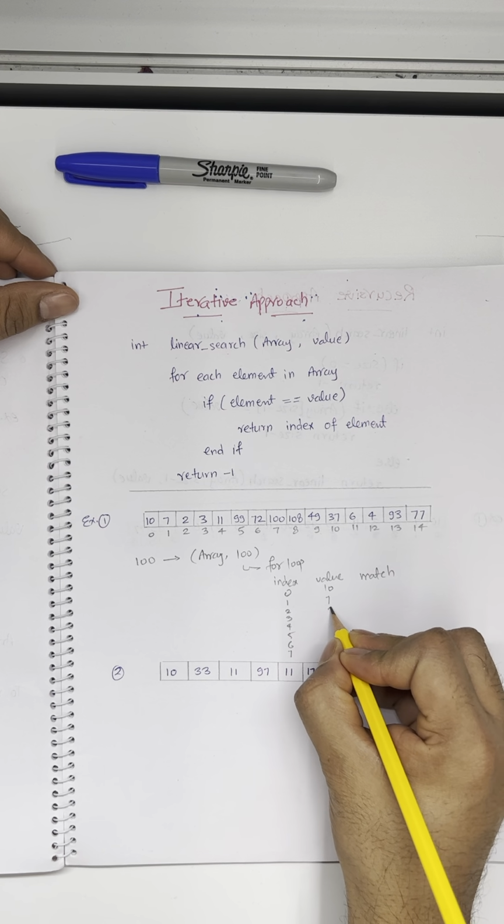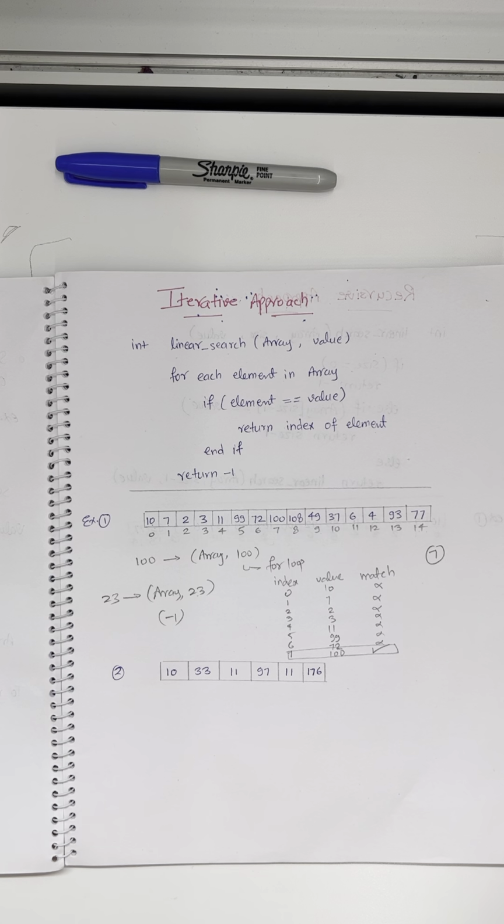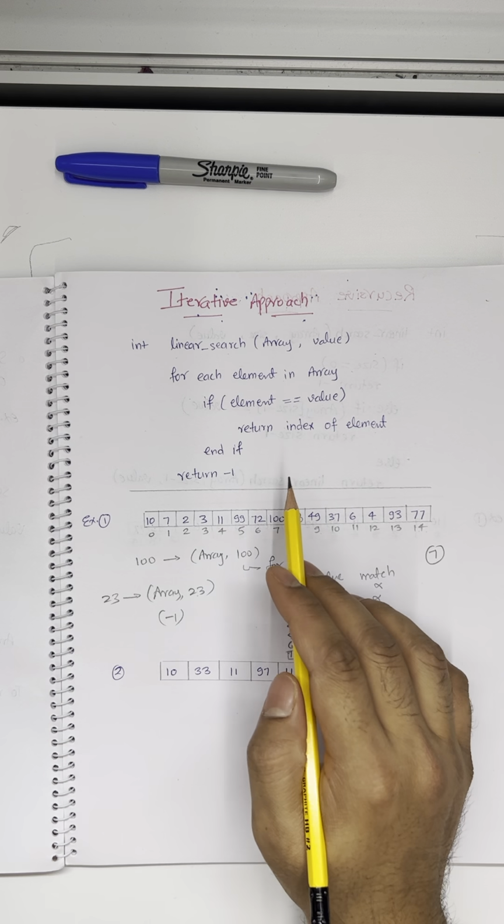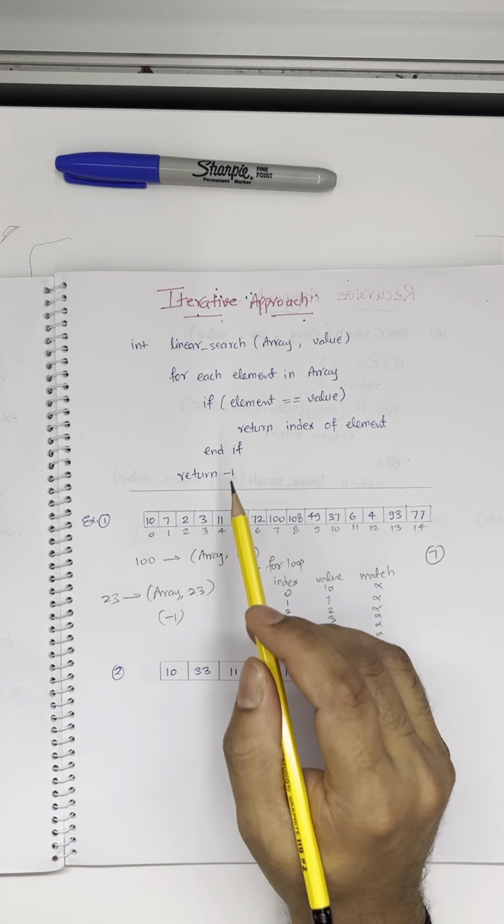One more point we need to understand in the linear search algorithm is that, as you can see in this pseudocode, we are returning -1 when we have not found the element, but we are also returning the index of the element when we find it. So what if we have an array like this where we have 6 values: 10, 33, 11, 97, 11 and 176. So we start searching from 0 and go all the way to index 5. So this is 0, 1, 2, 3, 4 and 5. Let's say we're looking for element 33.